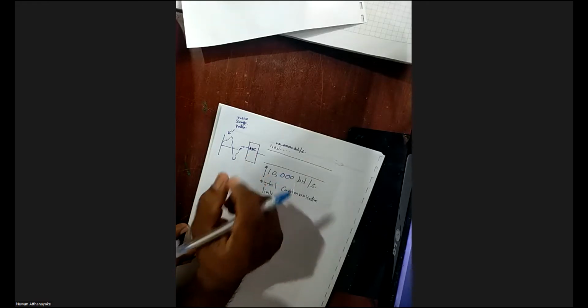I think we have learned about the ADCs. The steps in an analog to digital converter: first, it gets the samples at some specific time.